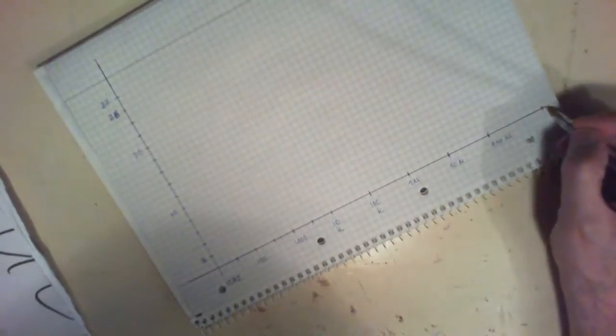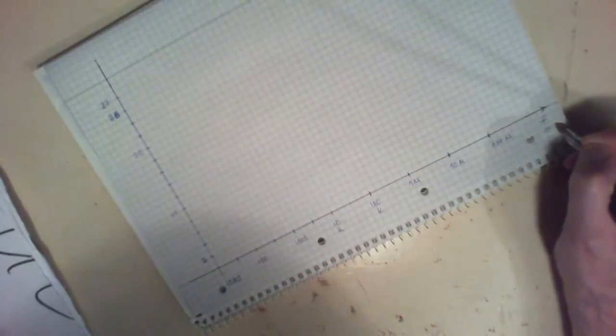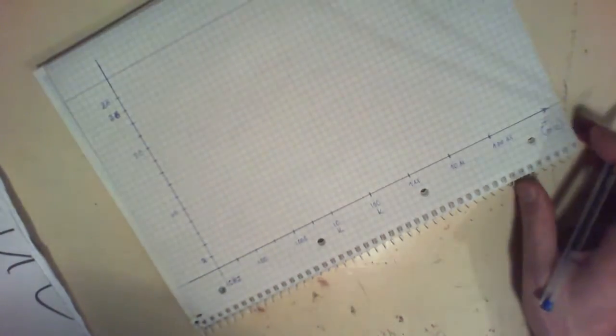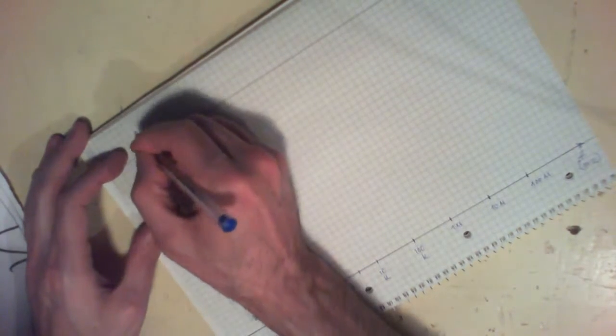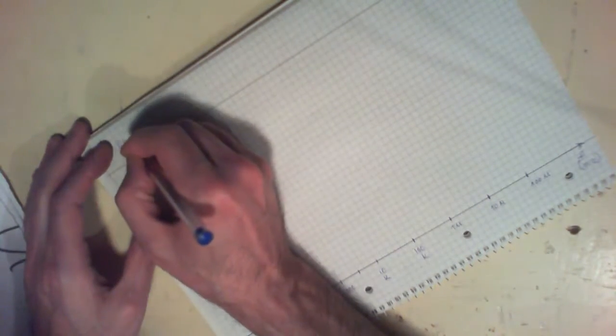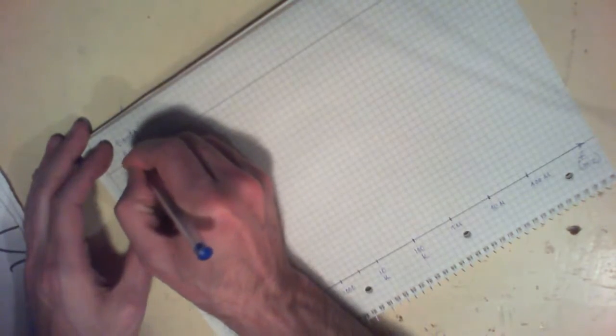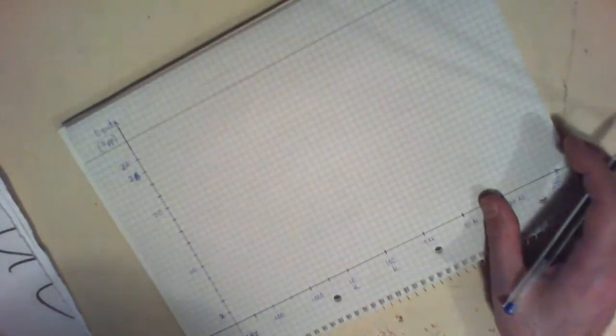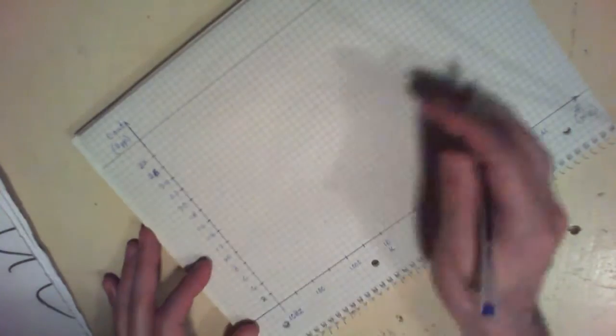So this is frequency in hertz, and this is V out in voltage peak to peak. And this is 2, 4, 6, 8, 10, 12, 14, 16, 18, 20, 22, 24.